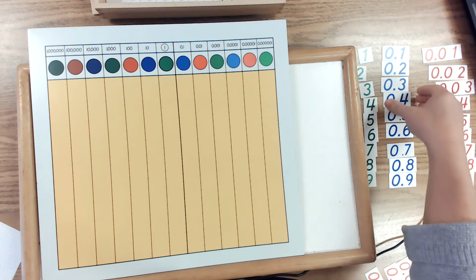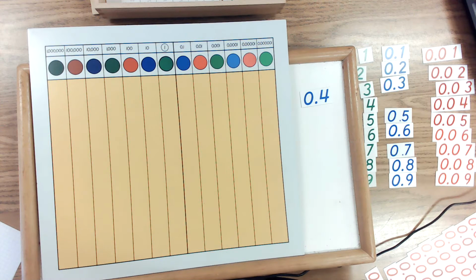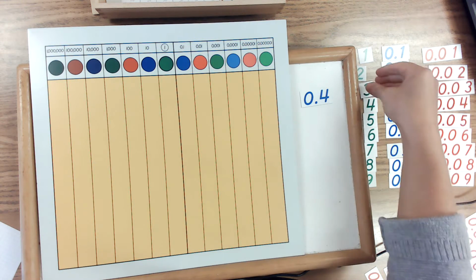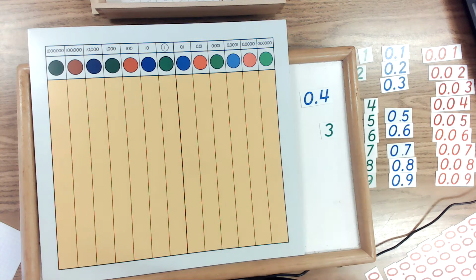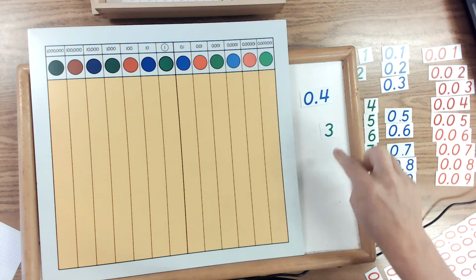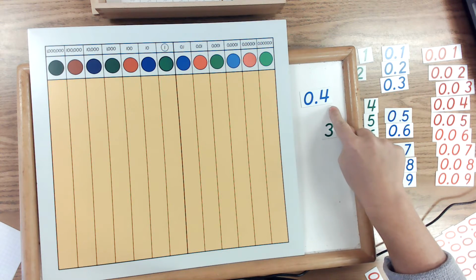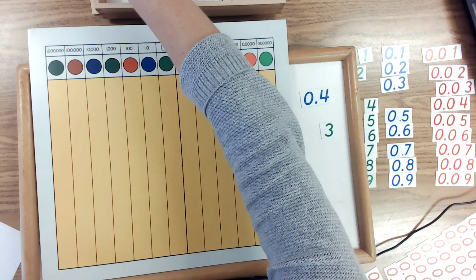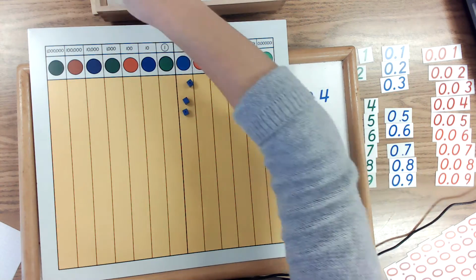So let's start off very simple, and I'm just going to get a tenth. And this says 4/10, and I want to multiply it by 3. So 4/10 taken 3 times, or 4/10 times 3. What that means is I need to get 3 sets of 4/10. Easy enough. 1, 2, 3, 4.